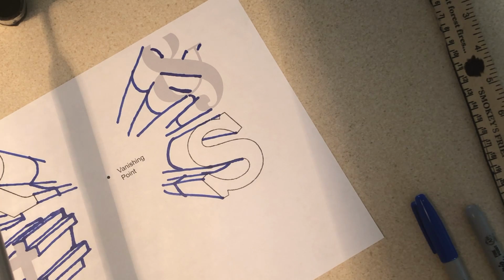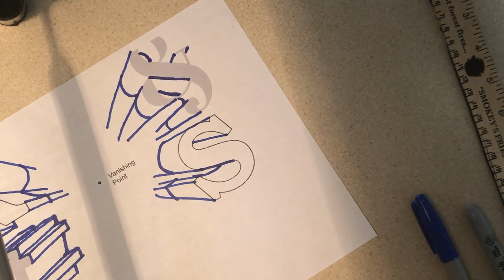And again, this exercise is just to build your skill and to show me what you're capable of at this point in time. So do not over stress.